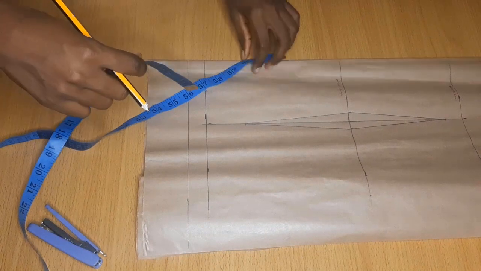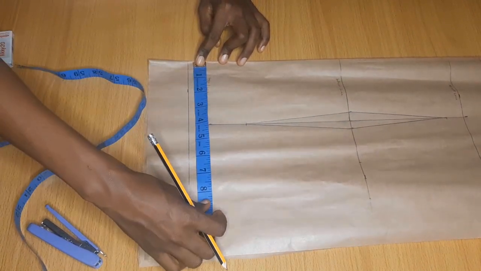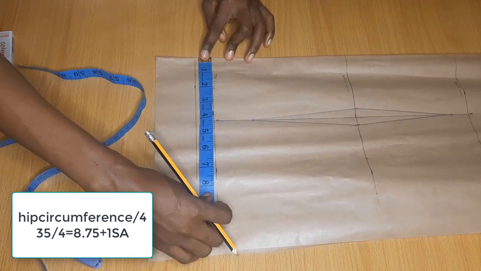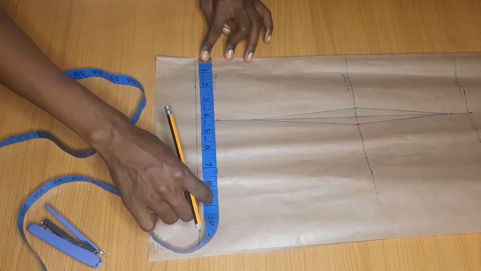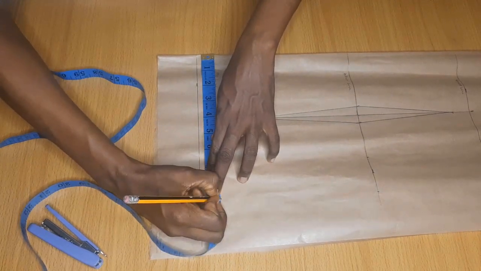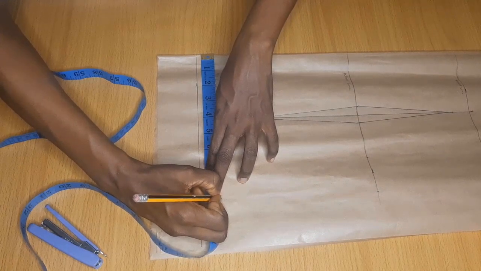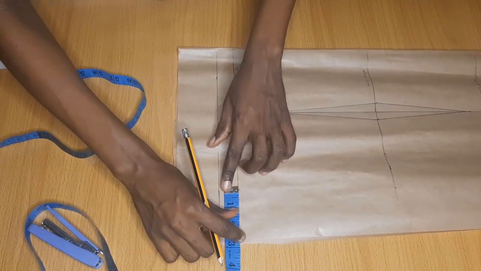The hip circumference I'm working with there is 35. 35 divided by 4 is 8 3/4. Then plus 1 for sewing allowance. So the sewing allowance must correspond with each other. That is the same sewing allowance for the bust, the waist, and the hip line.